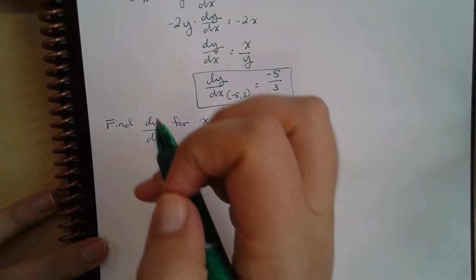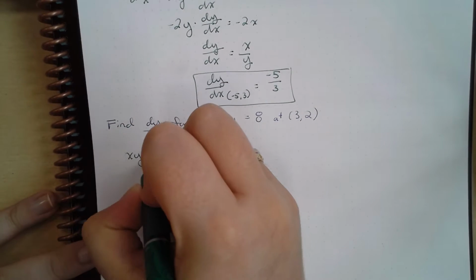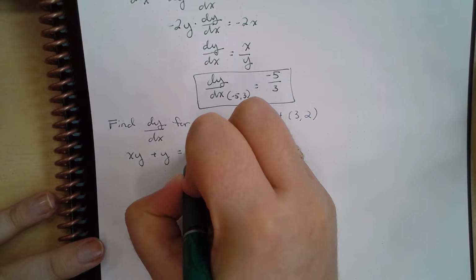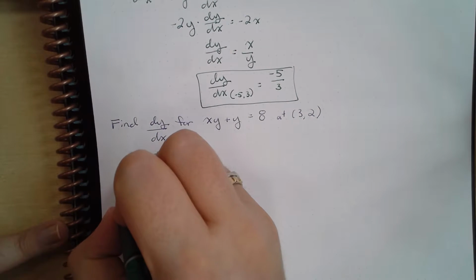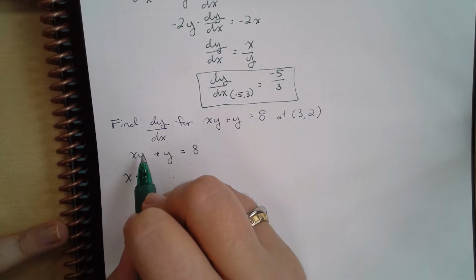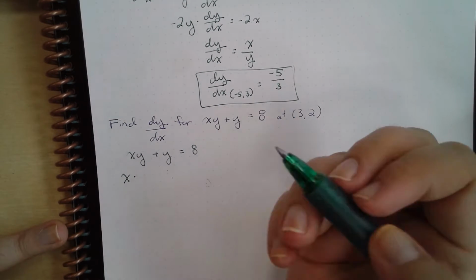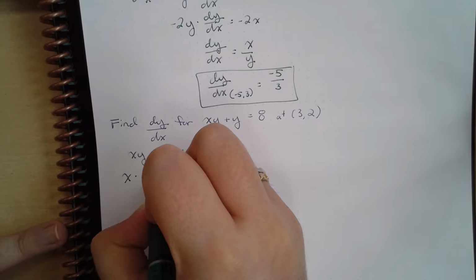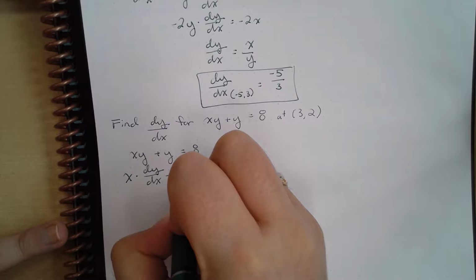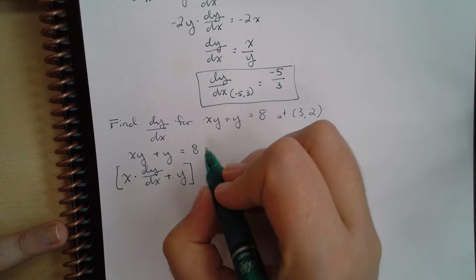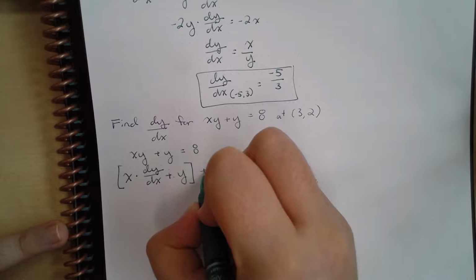Well, first I need to find my derivative. So I've got xy plus y is equal to 8. Looks like I'm going to have to use the product rule here. So I have the first, x, times the derivative of the second. The derivative of y is going to be dy over dx, plus the second, y, times the derivative of the first, which is just going to be 1. And sometimes I like to put all this in a bracket so I can see what I did here.